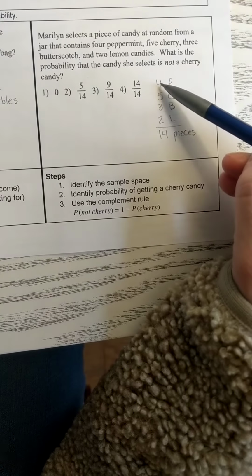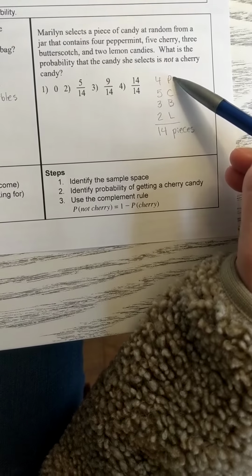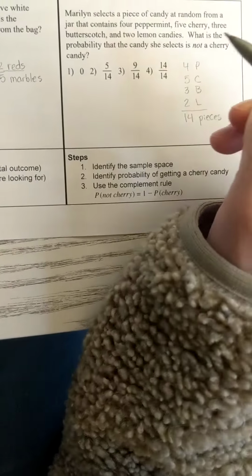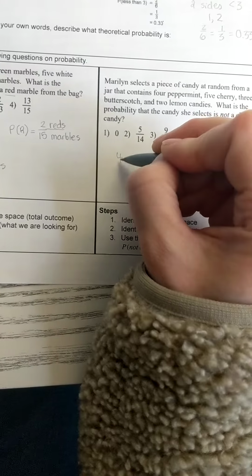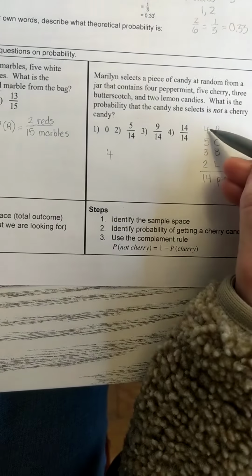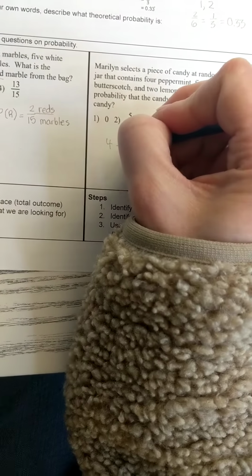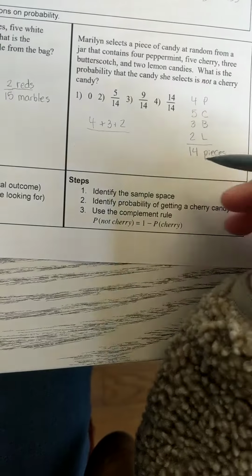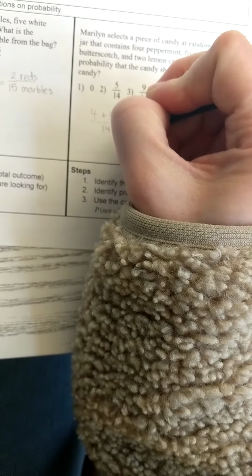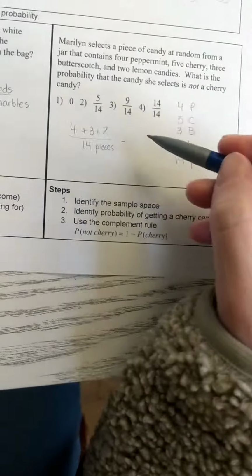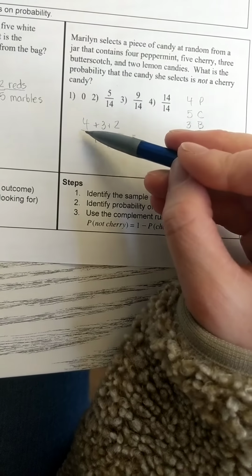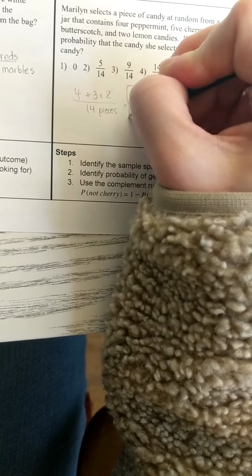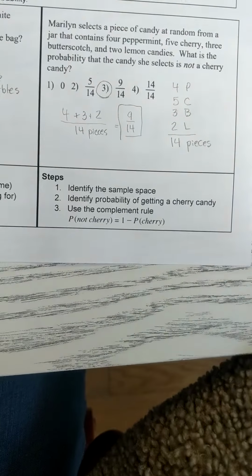So our sample size is going to be 14. What's the probability that she gets a peppermint or a butterscotch or a lemon candy? So I'm going to add those up together. Not the cherry, so 4 peppermint plus 3 butterscotch plus 2 lemon. And that's out of 14 pieces. So the probability of getting something other than cherry is going to be 4 plus 3 plus 2, which is 9 out of 14. So our answer is going to be 3.